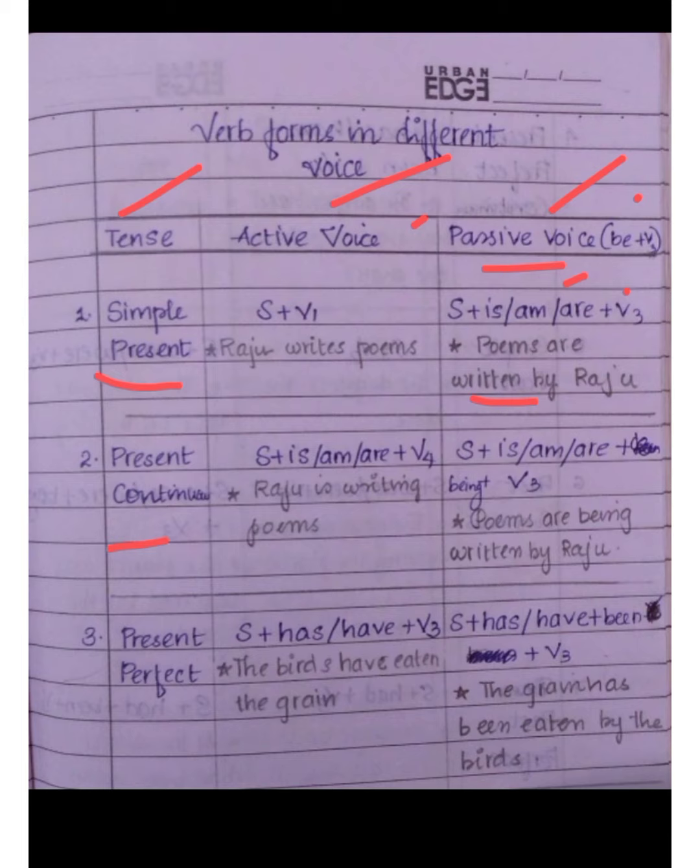of subject plus is or am or are plus ing form of the verb, the passive voice will be like subject plus is or am or are plus being plus V3 form of the verb. So like here example, Raju is writing poems. Poems are being written by Raju.